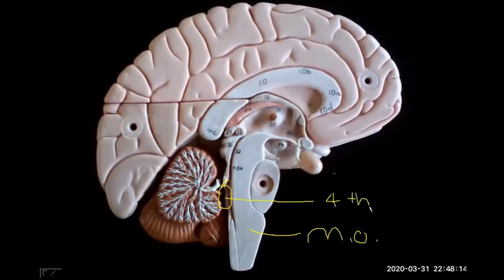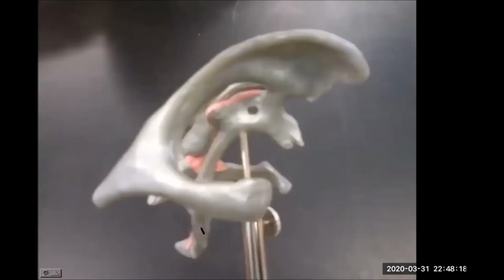This is the space of the fourth ventricle. And again, we have a model that shows all of the ventricles. So that puts us down here once more, the fourth ventricle. And again, the pink areas always on this model is a choroid plexus. There are 4 ventricles. There are 4 choroid plexuses. And that will finish up this section on the brain.